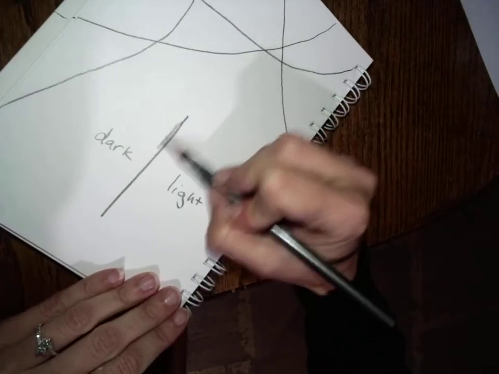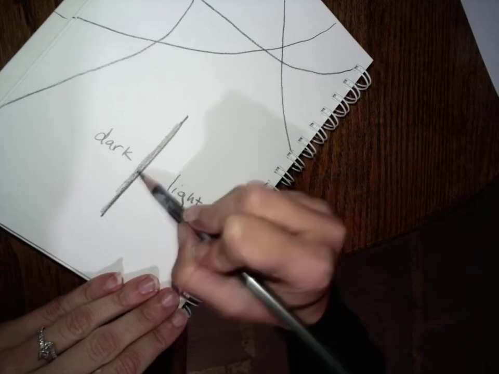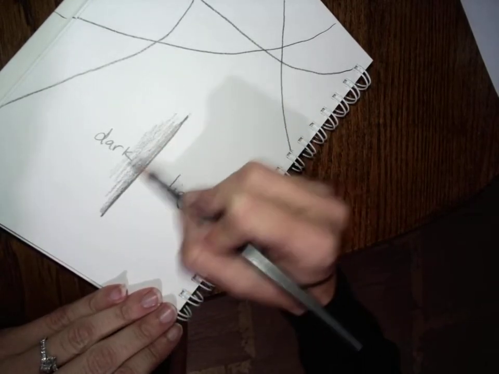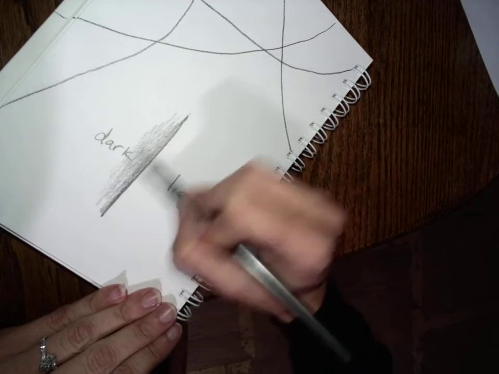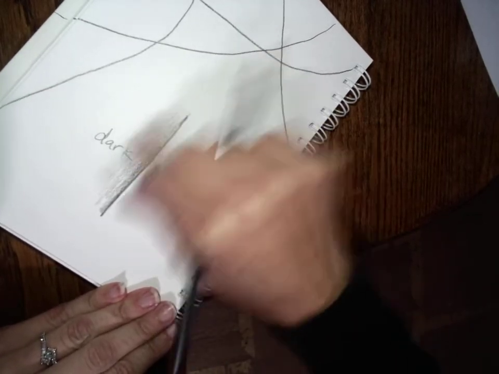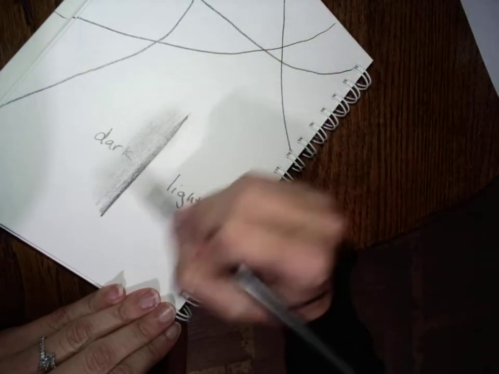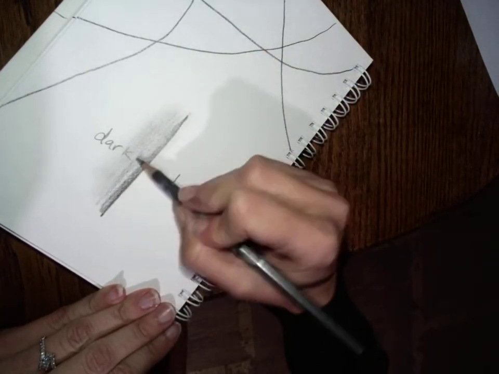What I mean by that is this line, I'm going to go dark to light. One thing I said is you can use a tissue to blend. I also use my finger a lot. Just go like that. There is a tool called a blending stump that works well.